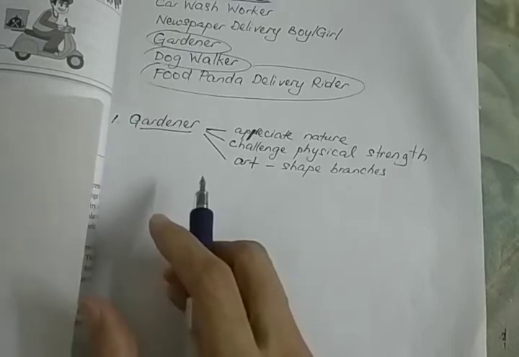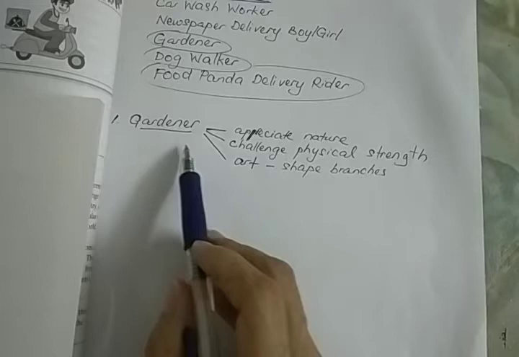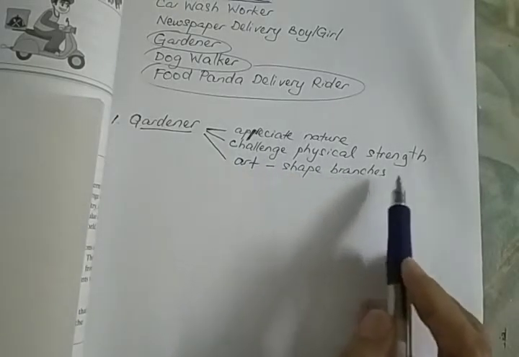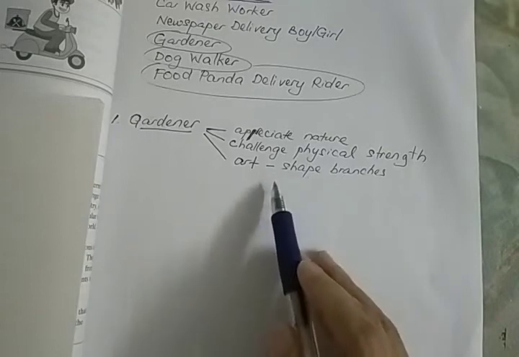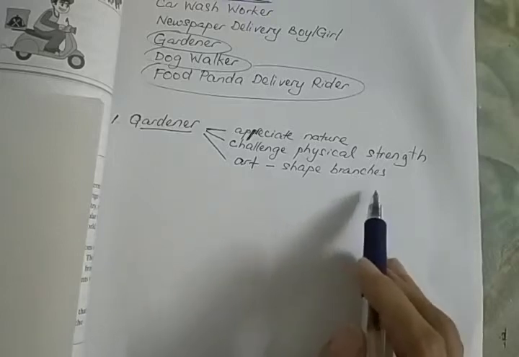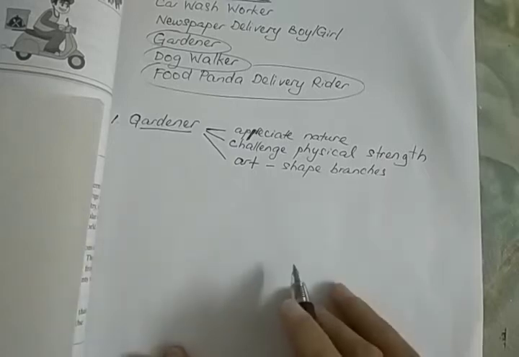As you can see: gardener, appreciate nature, challenge physical strength, art. Being a gardener, you need to know some art as well, how to shape branches. You may put it in 3 to 4 sentences if you like.